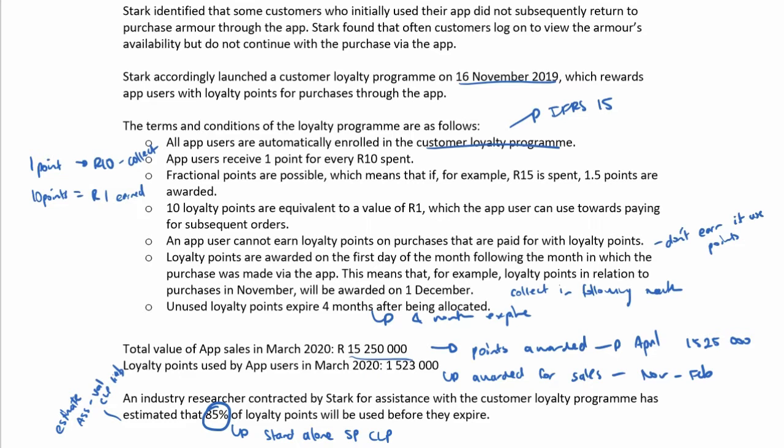They started this program on the 16th of November, so I'm going to have to test that anybody who registered post 16th of November has been included in the customer loyalty program. So it's going to be my first test.